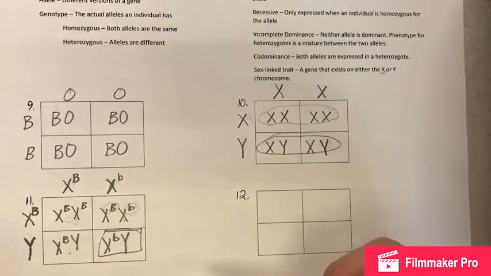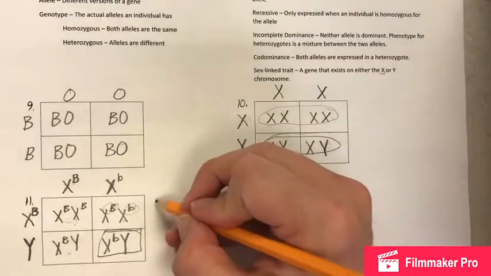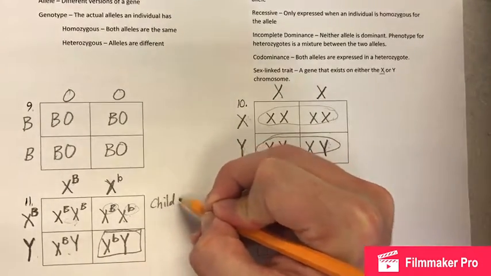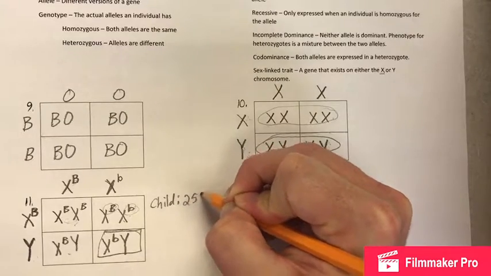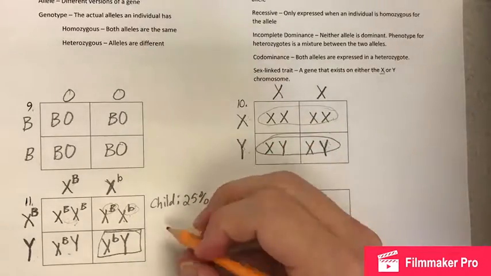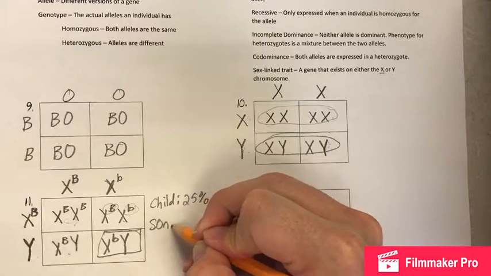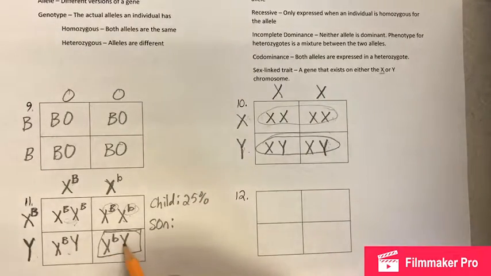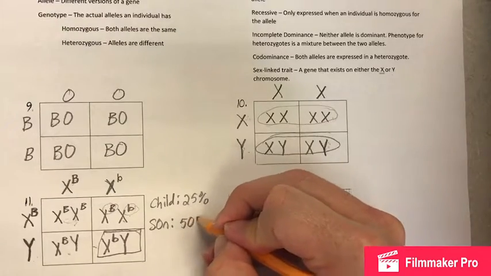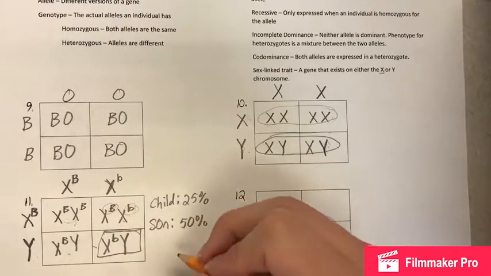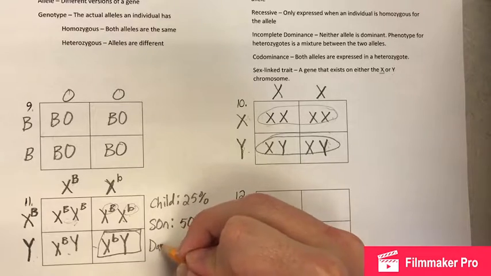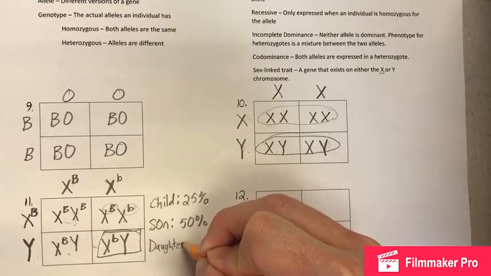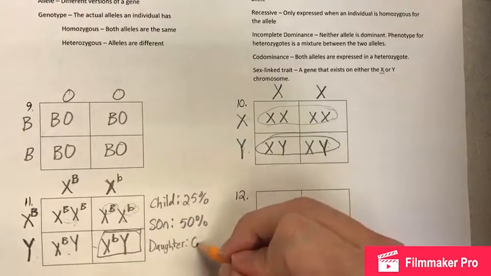So if we're looking at the chances of a child having color blindness, 25%. If we're looking at the chances of a son, specifically looking at a son with color blindness, if they have a son, 50% of the time that son is going to be colorblind. And if we're looking at a daughter, in this case, 0%.